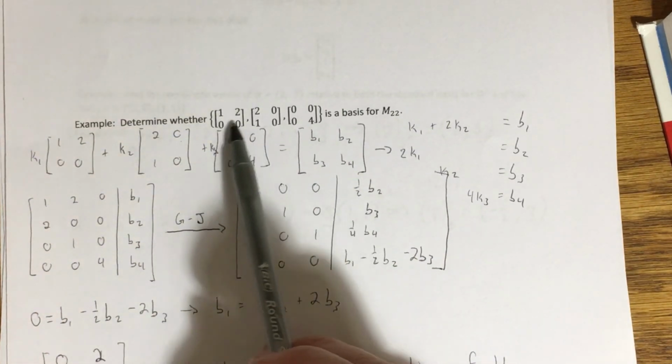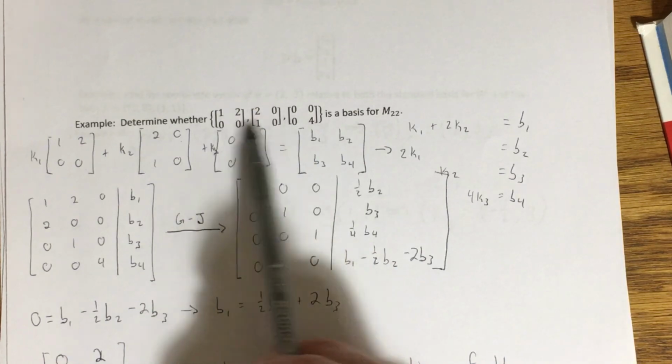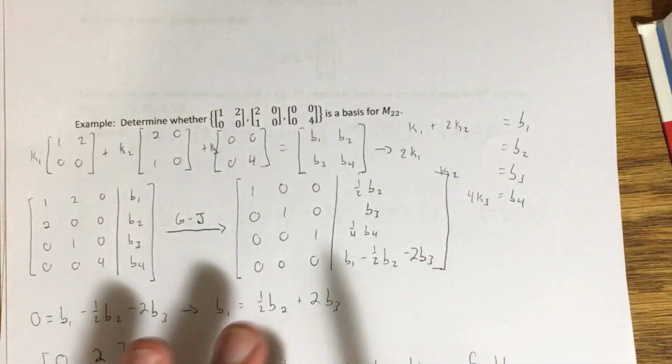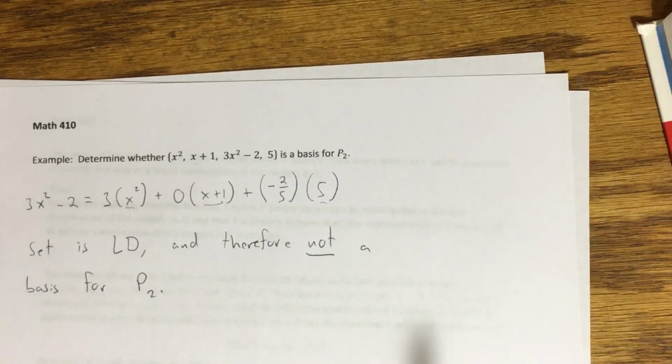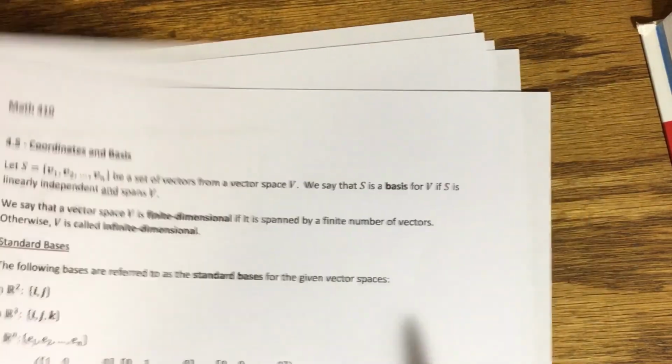Remember how we said this had too few vectors? This is the case where m is less than n. Okay, so again, not going through a formal proof on that, but that's going to be it for that theorem and for 4.5.